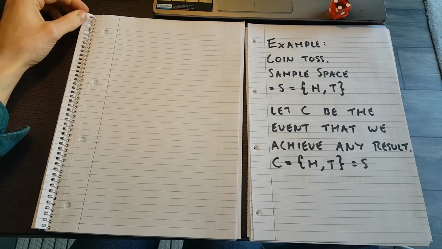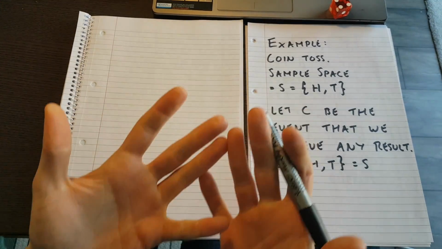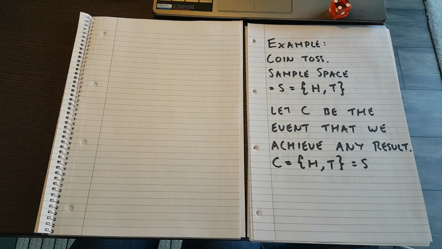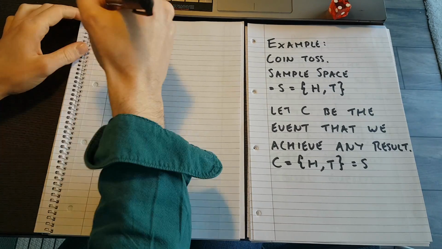There would be some collection of students that would satisfy that definition, and then that subset of students would be the event. Now here is something which is not always true.